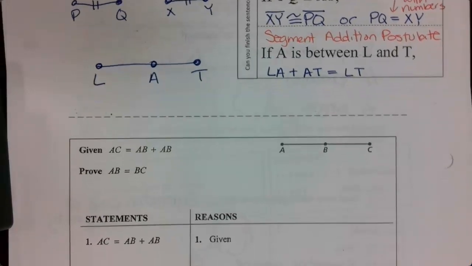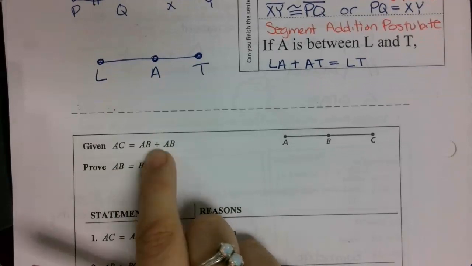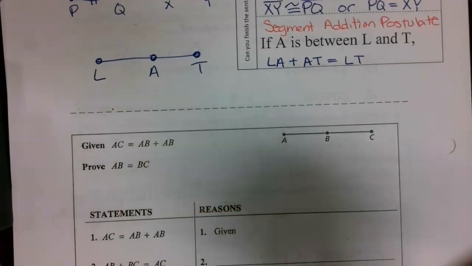So for my last one, it gives me that AC equals AB plus AB, and then it also gives the picture.